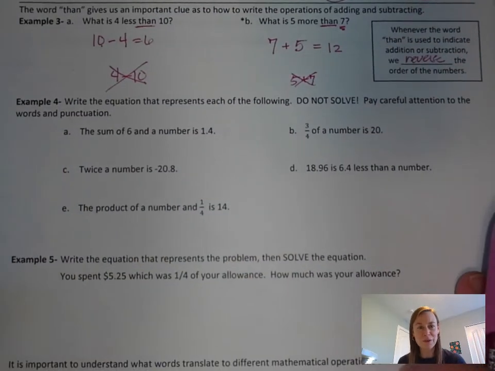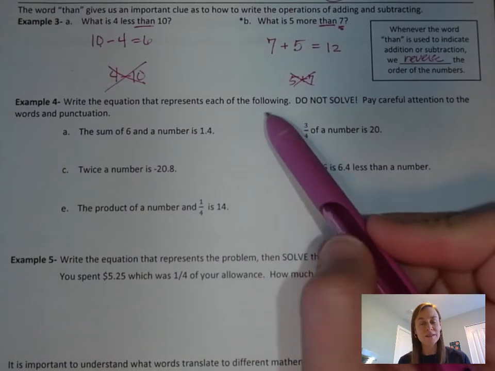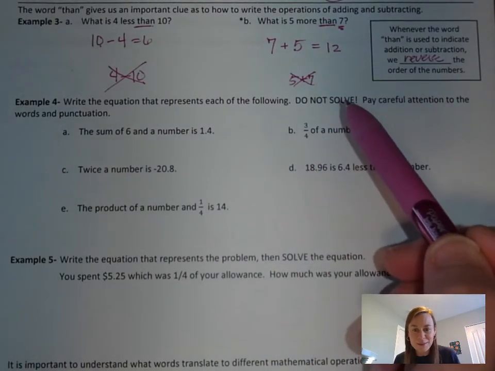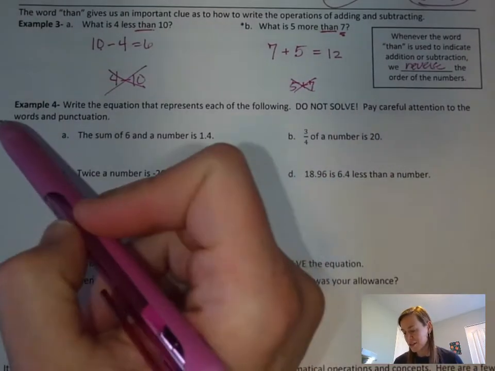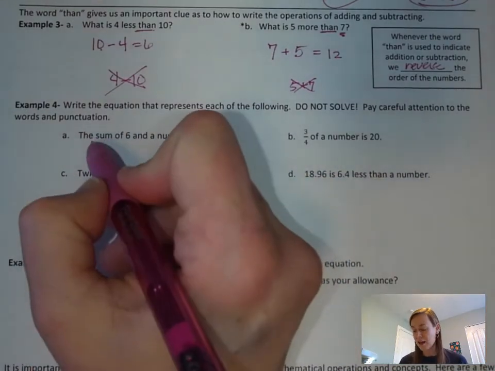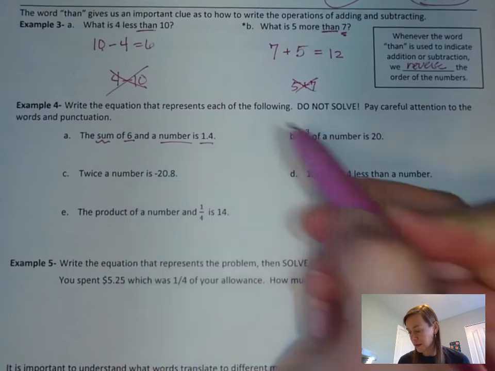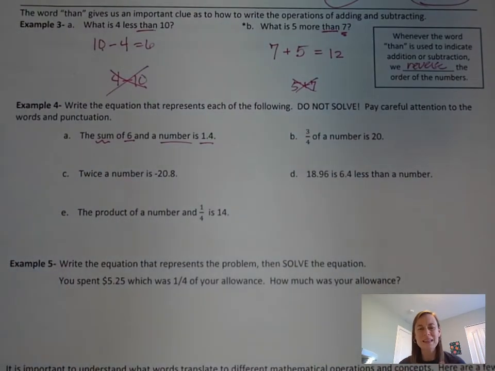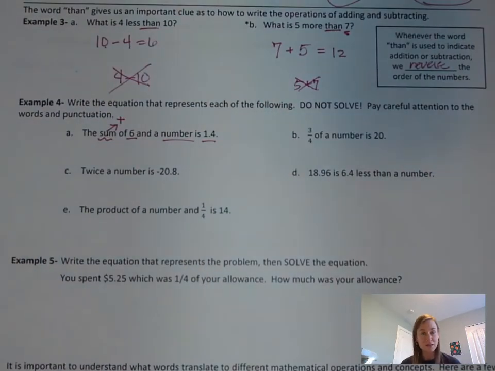Let's go on to example 4. Write the equation that represents each of the following. Do not solve. Okay, so that makes it easier on you. All you want to do is write the equation. Pay careful attention to the words and punctuation. Okay, the sum of 6 and a number is 1.4. Okay, what does sum mean? What operation does that indicate? Addition, subtraction, multiplication, or division? Sum, anytime you see that, that's going to be addition, okay?